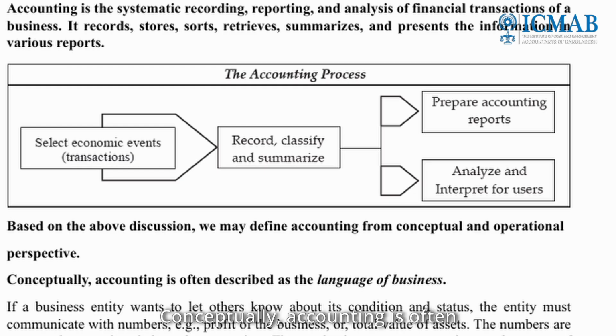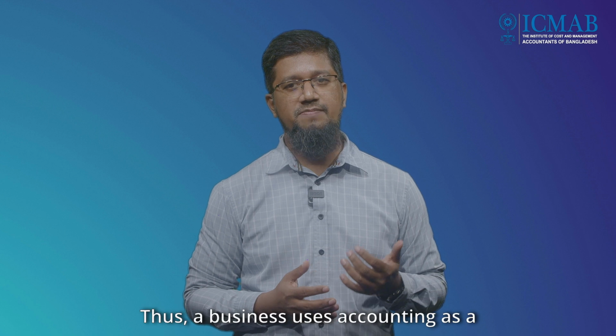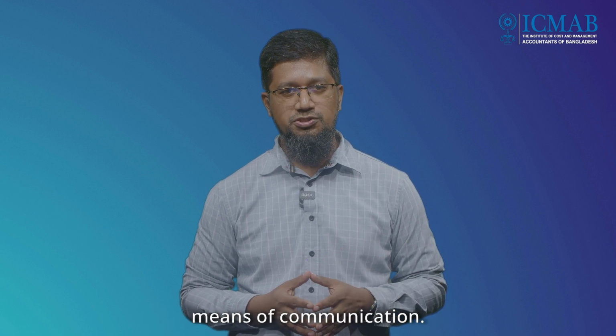Conceptually, accounting is often described as the language of business. If a business entity wants to let others know about its condition and status, the entity must communicate with numbers, for example, profit of the business or total value of assets. The numbers are generated or produced through accounting. Thus, a business uses accounting as a means of communication.